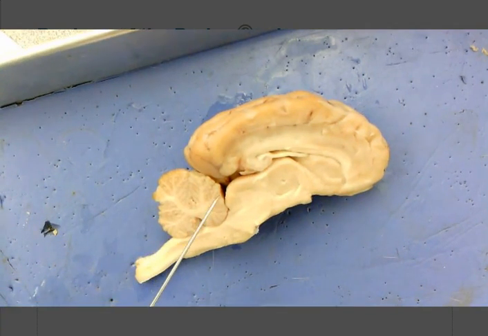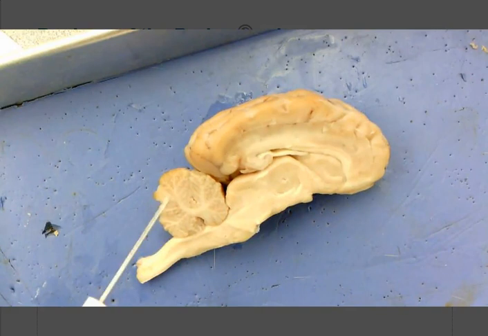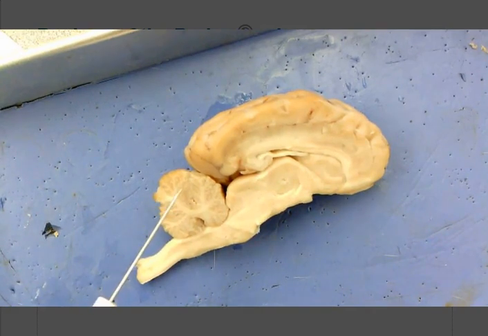When I look at the cerebellum, I can see we have this other area down here, where we have all this white matter right here. And then we have these little flecks of gray matter in here as well. So that's the difference between gray matter and white matter.